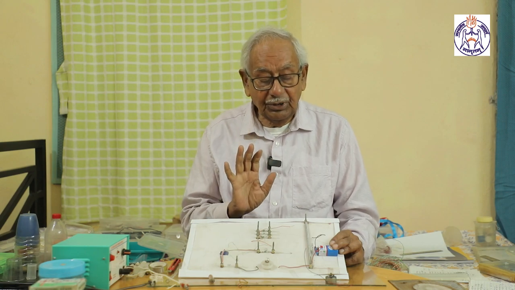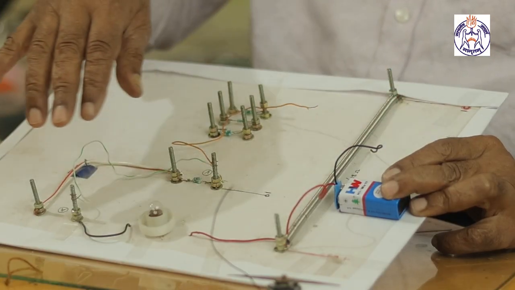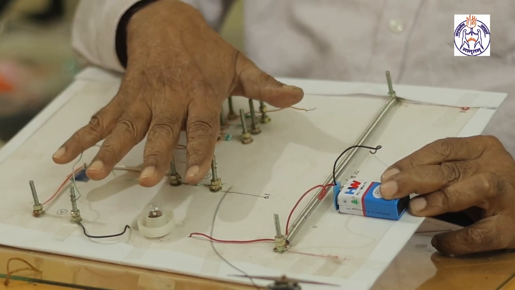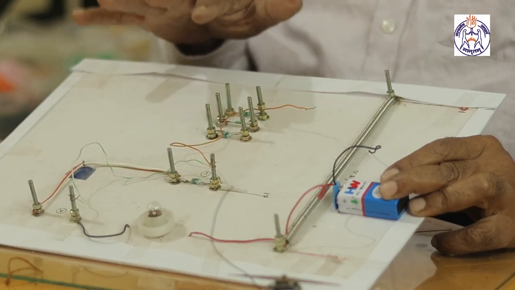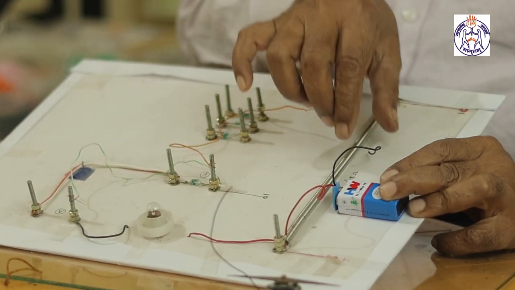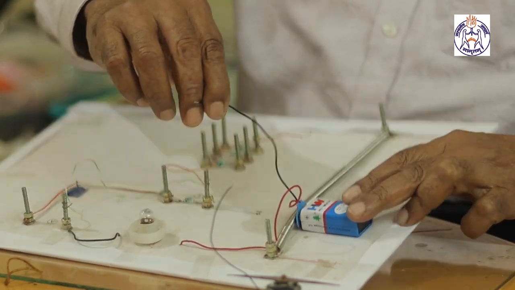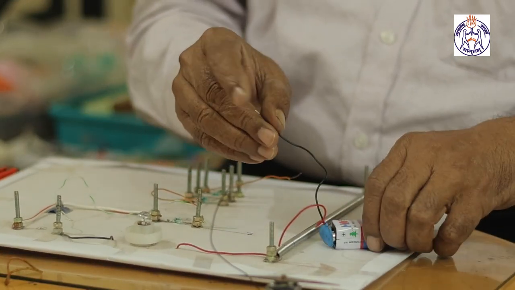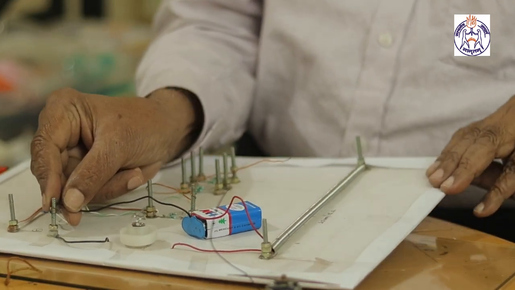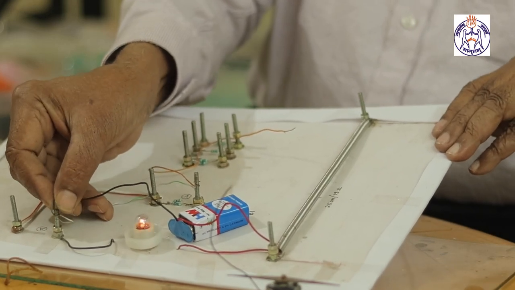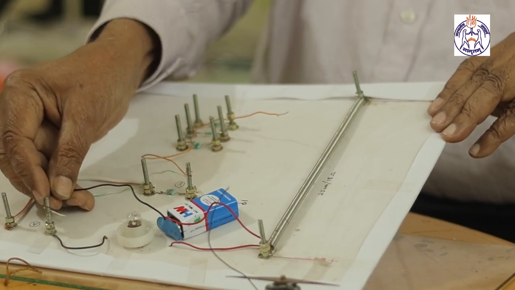Here I am going to show that if you have a battery and a circuit like this, this is what we take for verification of Ohm's law. But I am showing that if I just connect it to this point, this lamp will glow. This lamp will be glowing.